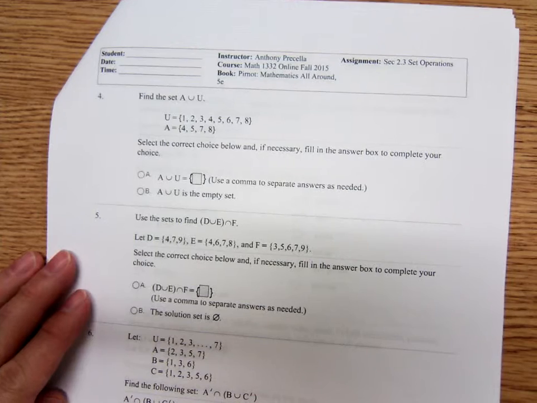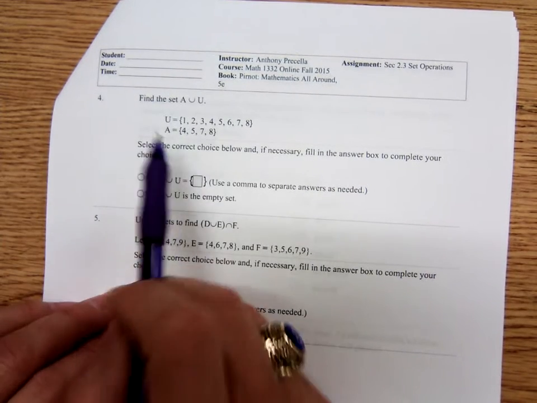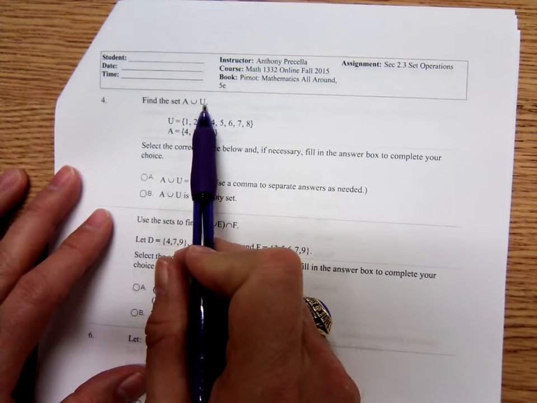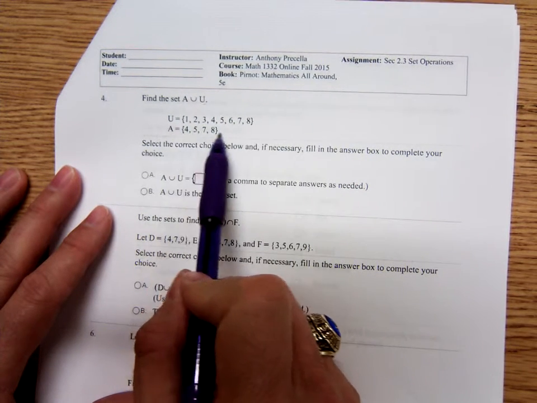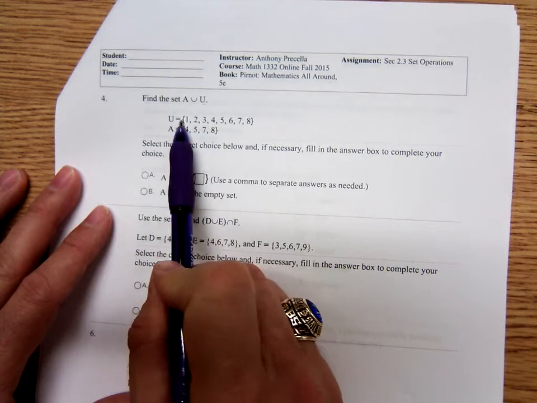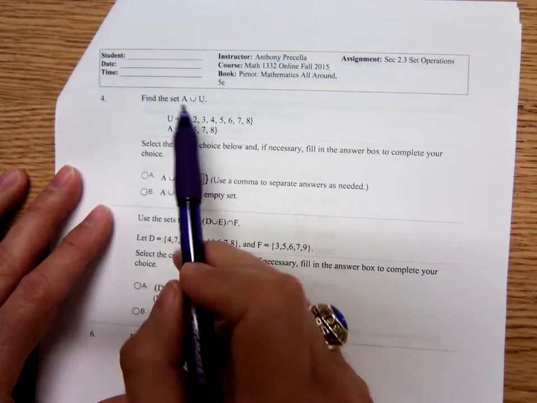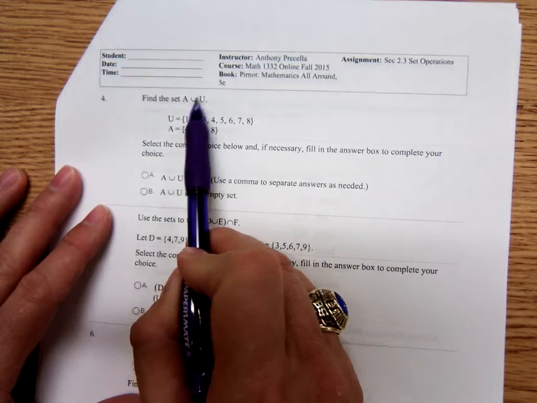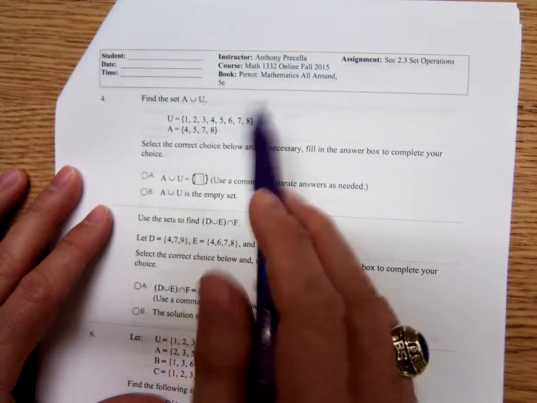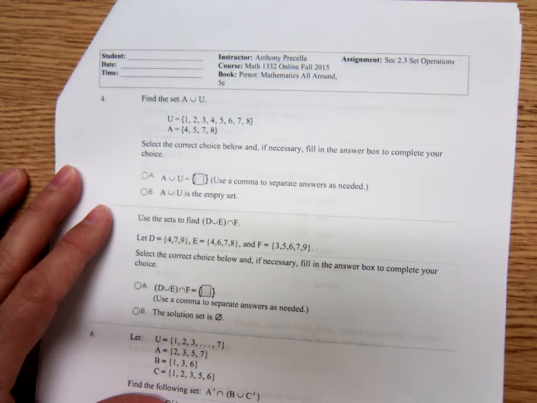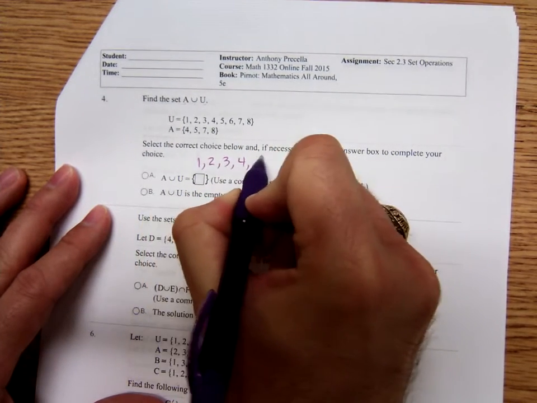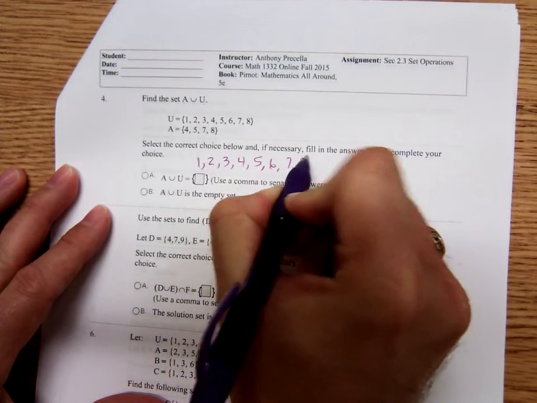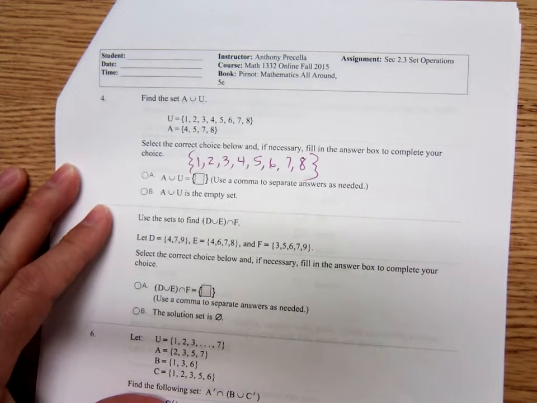Number 4. A union the universal set. Well, everything in A is also up here in the universal set. So general rule, any set union the universal set is just going to give you that universal set. 1, 2, 3, 4, 5, 6, 7, 8. Okay.